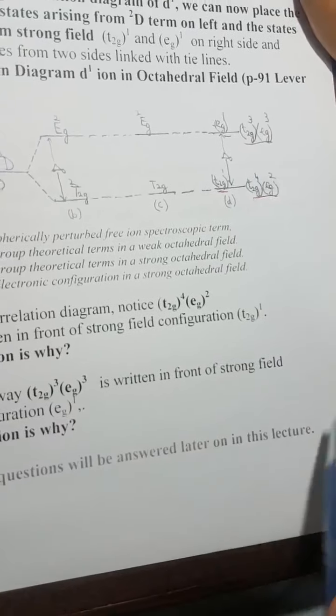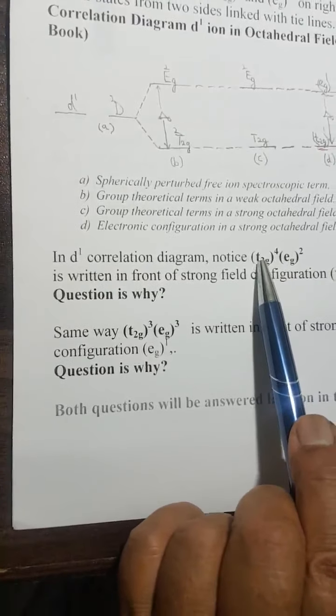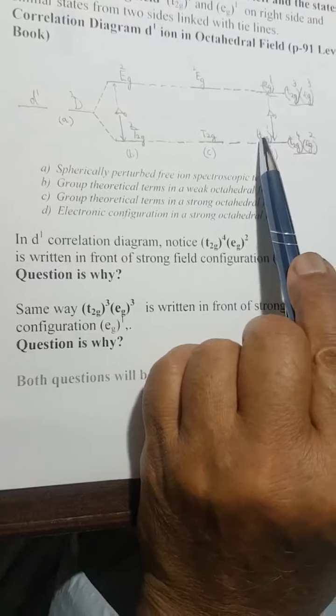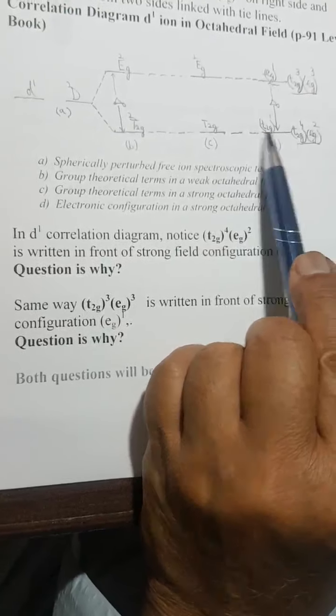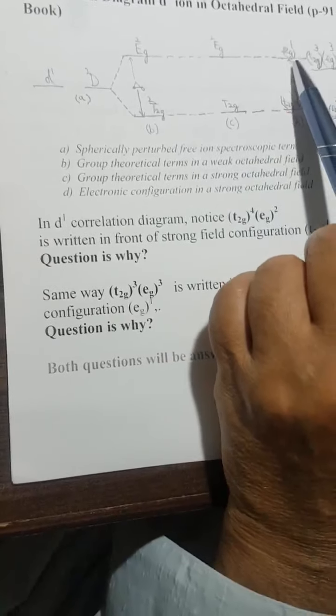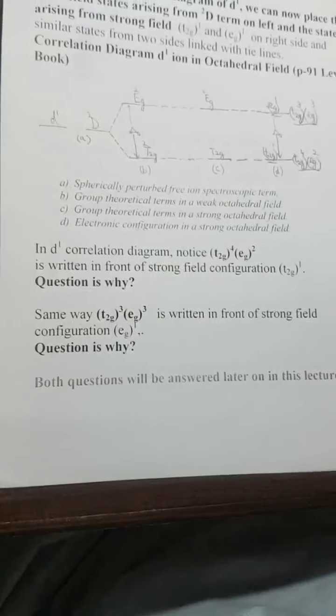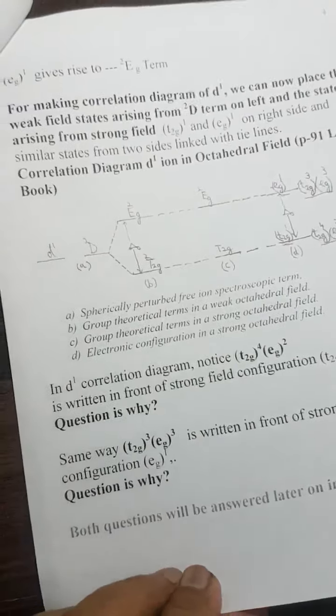So the question is why we write this in front of this. This gives this. Does this also give this? The answer is yes. Does this give this? The answer is yes. I will explain it. Same way, this T2G3 and EG3 is written in front of configuration. Question is why. Both questions will be answered later on in this lecture.